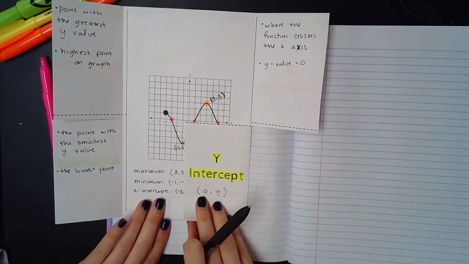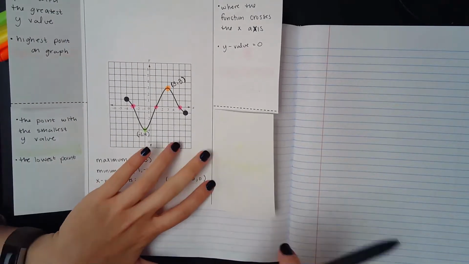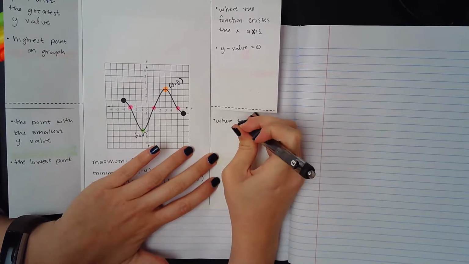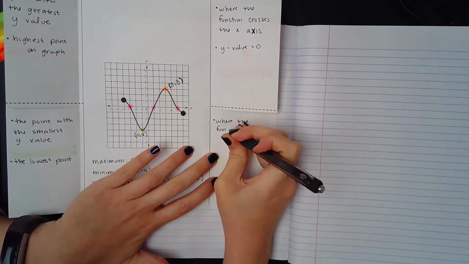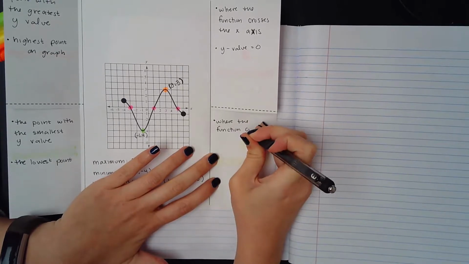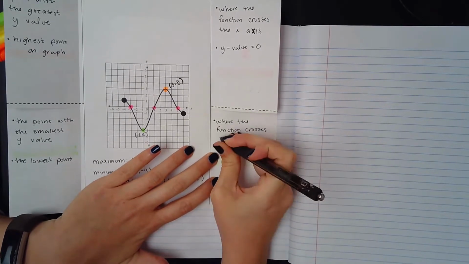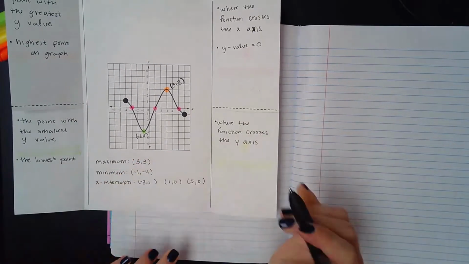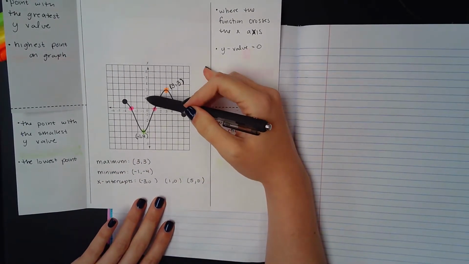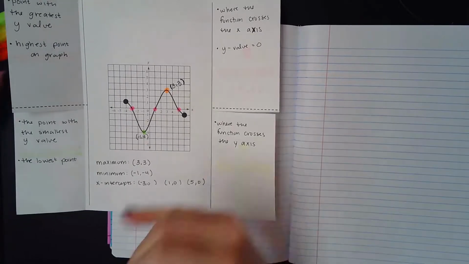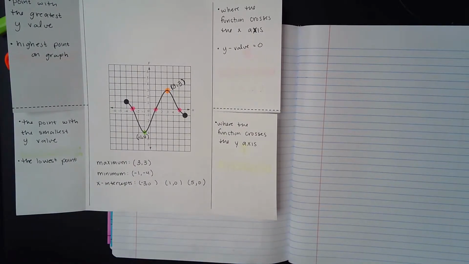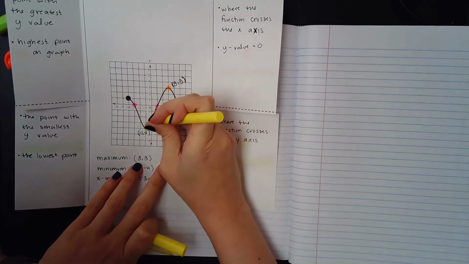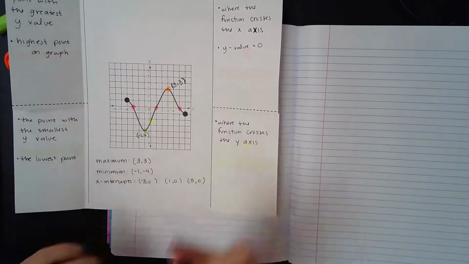When I'm looking at my y-intercept, this is the point where the function crosses the y-axis. On the graph, here's my y-axis. If I look, my function is crossing the y-axis right here.